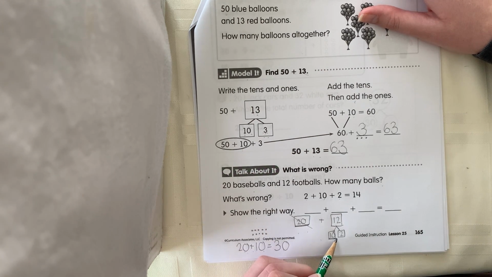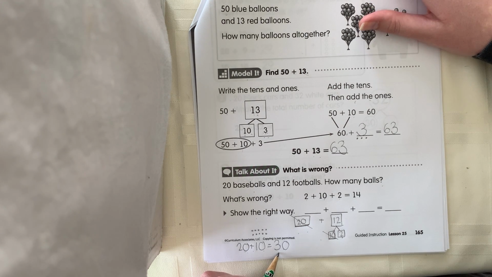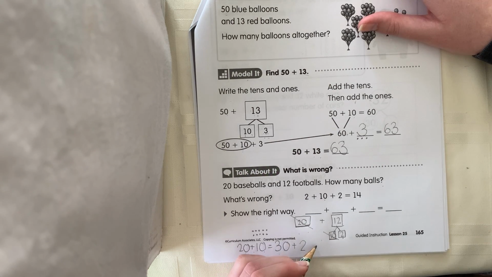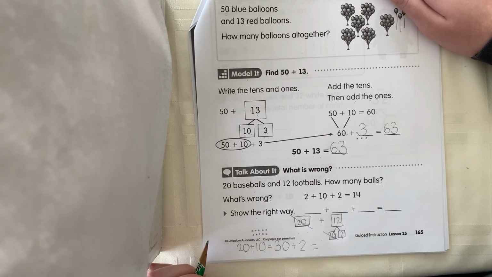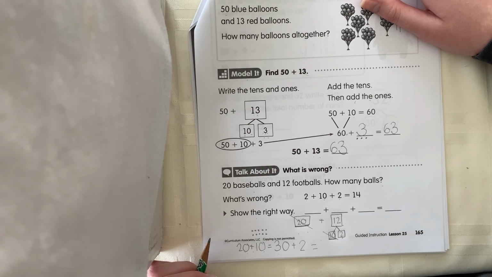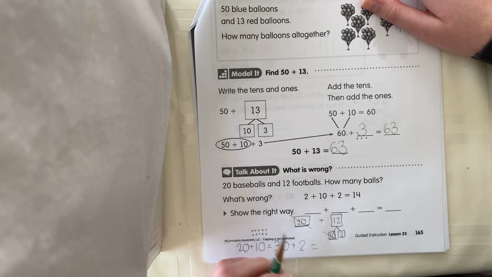Now I've taken care of adding the tens, but I have not added the ones. So I'm going to take this answer that I got here for adding the tens and add the ones to it. 30 plus 2. Again, I'm going to use the counting on strategy as one way to help me solve this problem. If you would like to add the two numbers a different way, you can. 30, 31, 32.